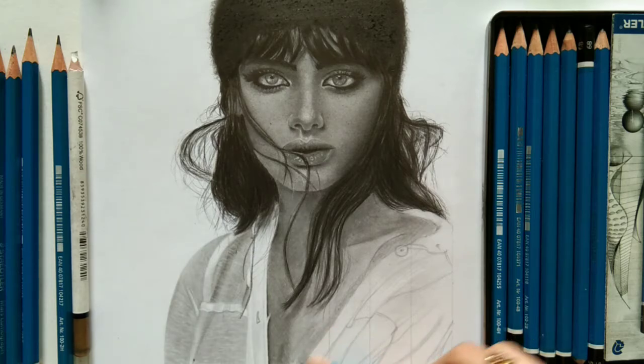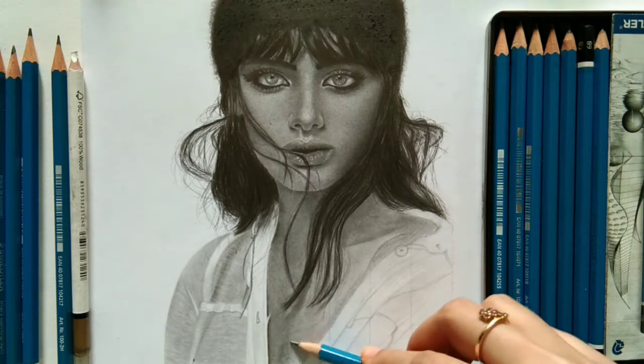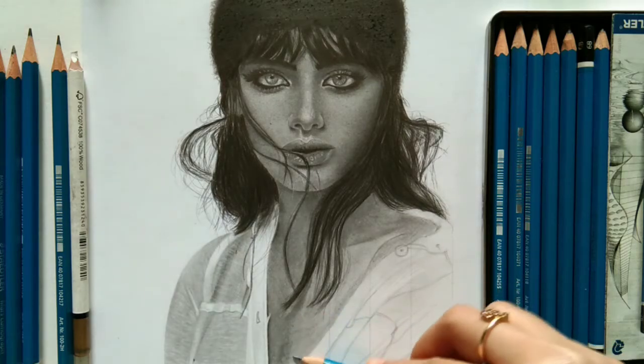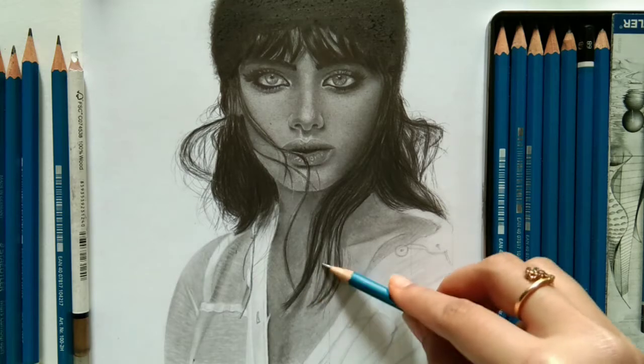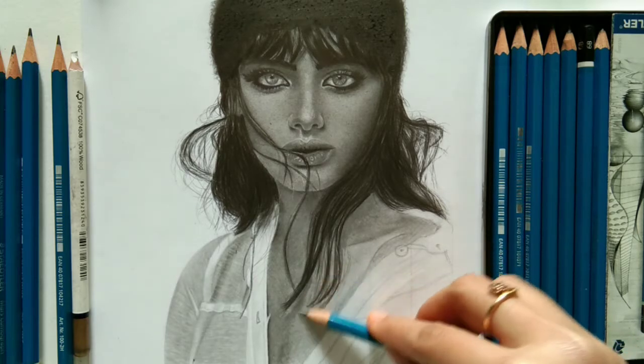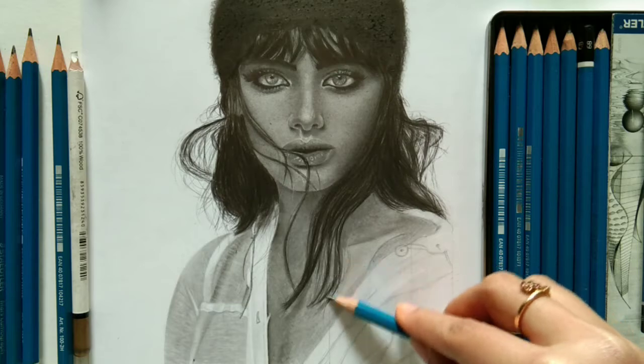Okay, so in this way we are applying H grade pencil. So do you know the meaning of H? H is hard grade pencil. So that is the thing, you can't blend it easily, so that will remain as a layer of the skin. This is an interesting topic and most people don't know it. So that's why we'll apply H grade below.